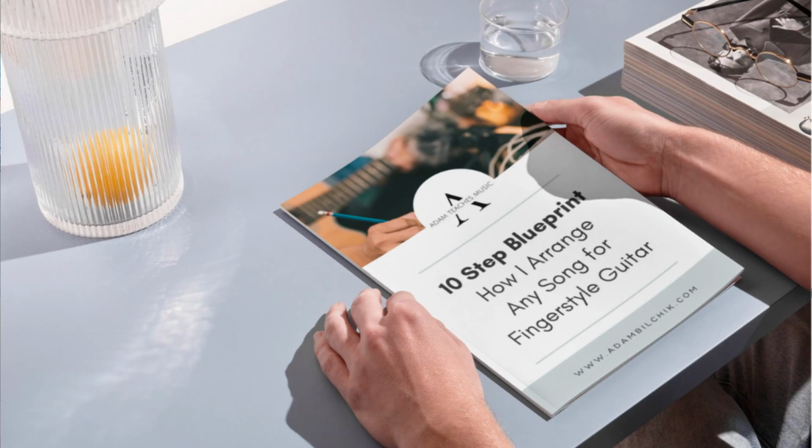And I just wish there was like a more straightforward path to arranging and to understanding what sounds good on the guitar. So through trial and error and doing it a lot, I've come up with this 10-step blueprint that I want to share with you guys today. And it's literally just things that I do when I'm arranging, things that I've learned that I've applied into arranging. It's going to give you guys like a structure, like a path to follow.